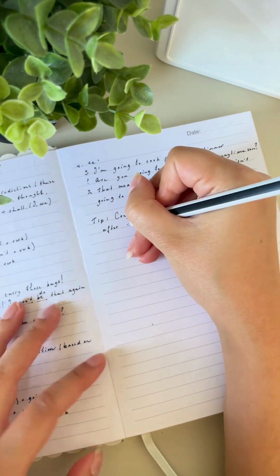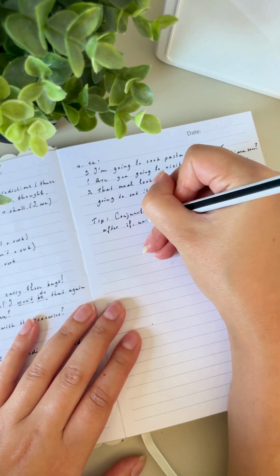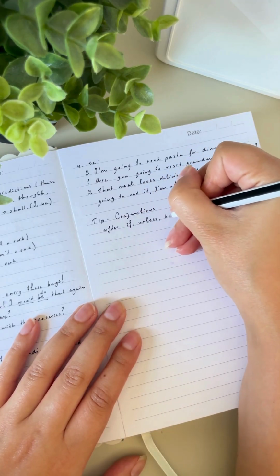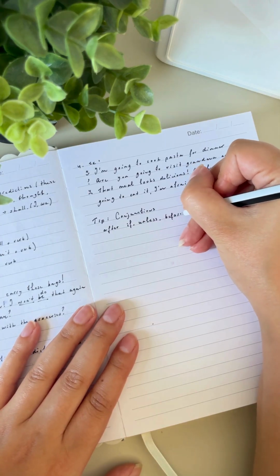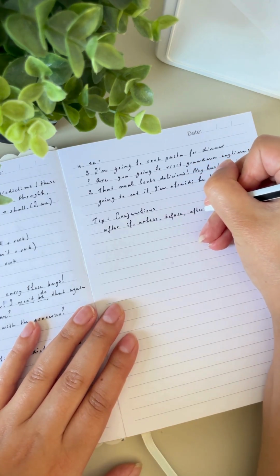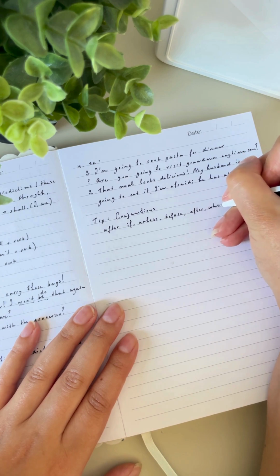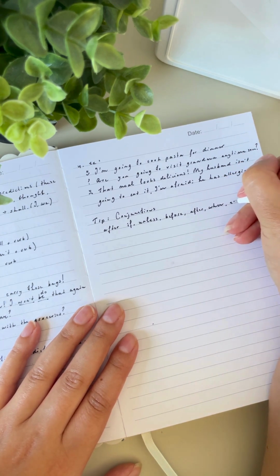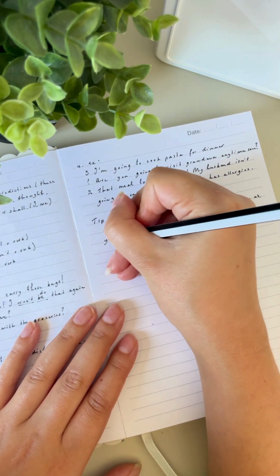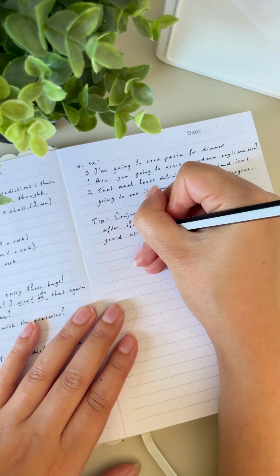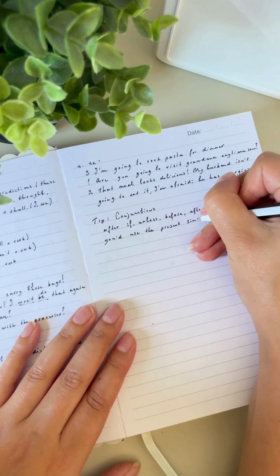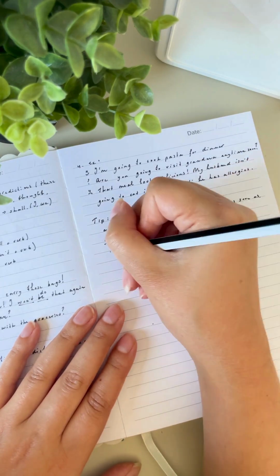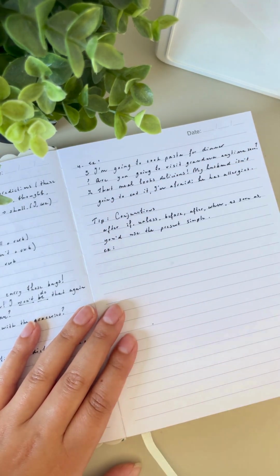After words like if or unless or before, after, when, as soon as, you'd use the present simple. And I'll give you an example of that sentence.